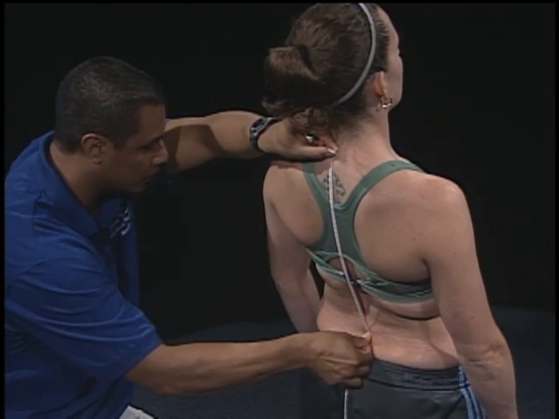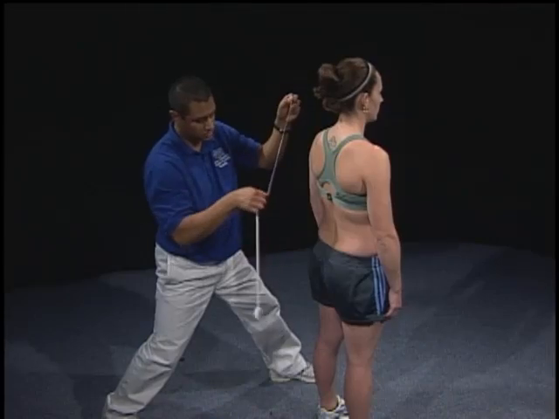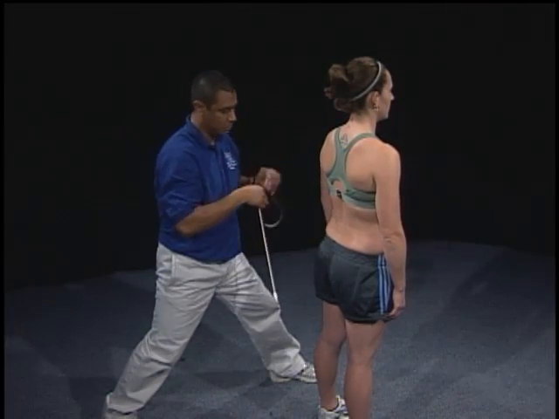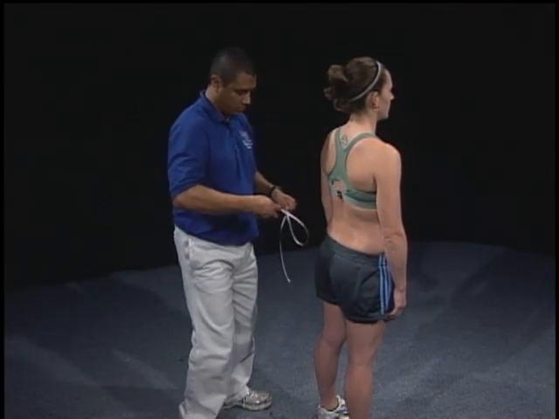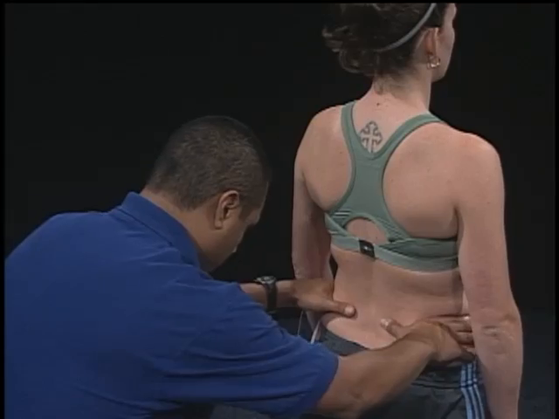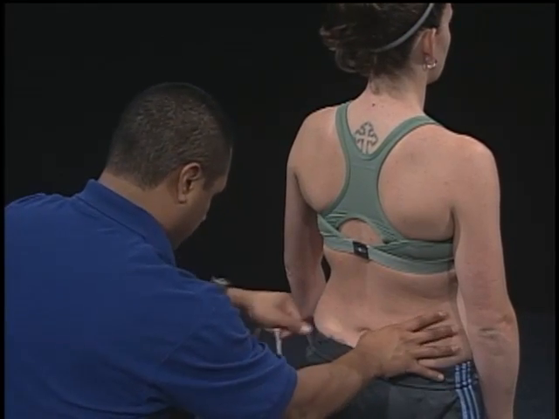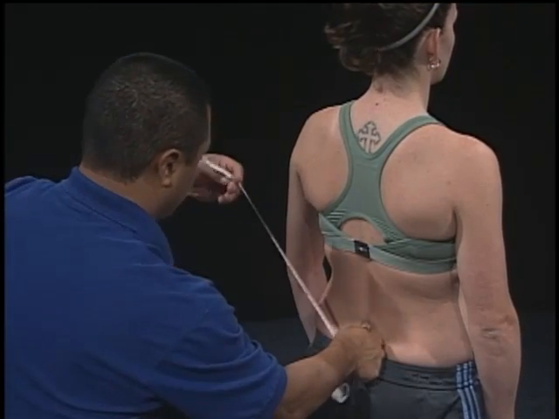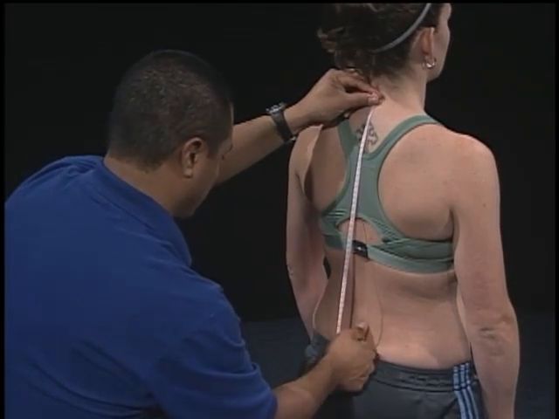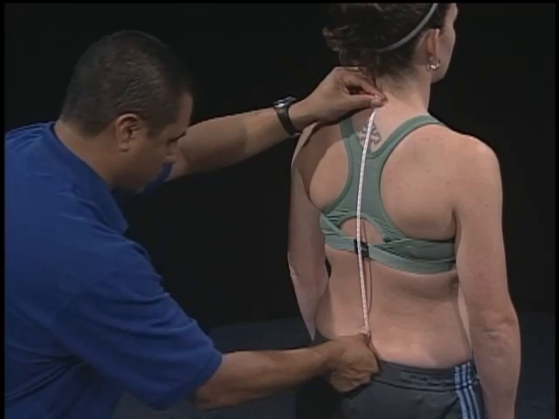The difference between the first and second measurements indicates the amount of thoracic and lumbar extension. Make a note of the difference measured. Measure twice. If the measurements are off by greater than 2 centimeters, take a third measurement. Take the average of the measurements and document it in the patient's chart.